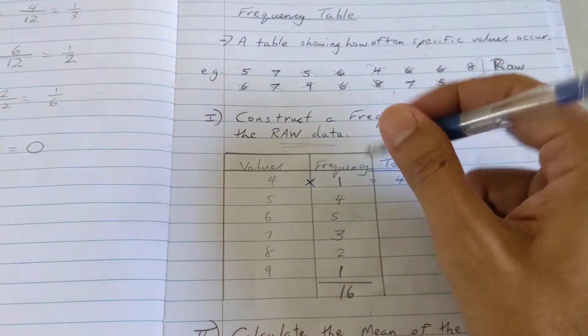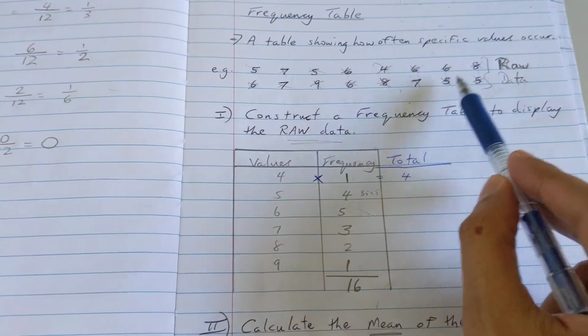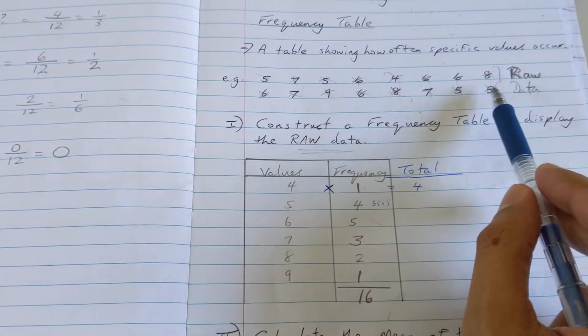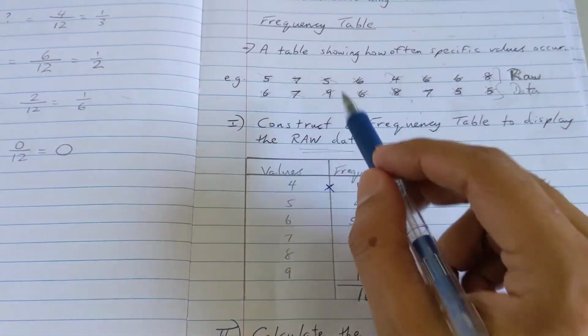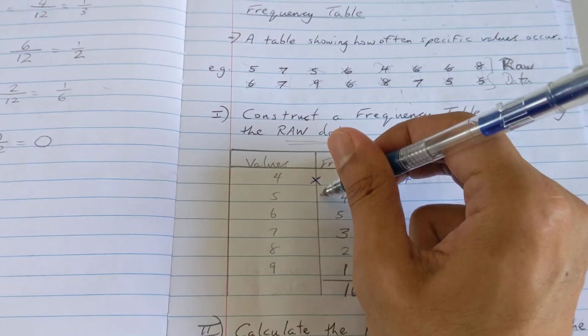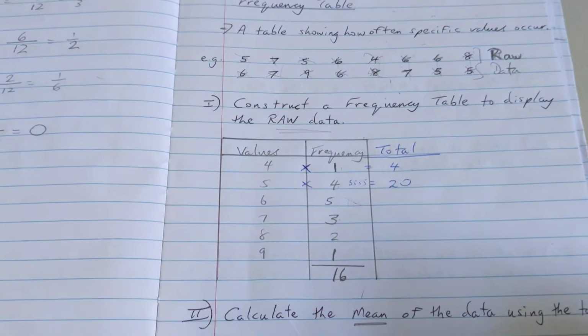I had four 5s, meaning I had 5, 10, 15, 20. So instead of saying 5 plus 5 plus 5 plus 5, since I know I have four 5s and I want to add up all of them, I could just say 5 by 4, and all the 5s are going to add up to 20. And then I do the same thing.